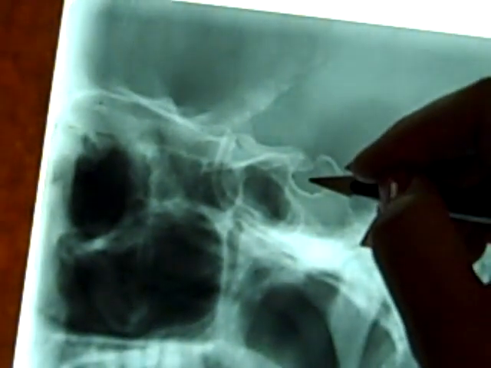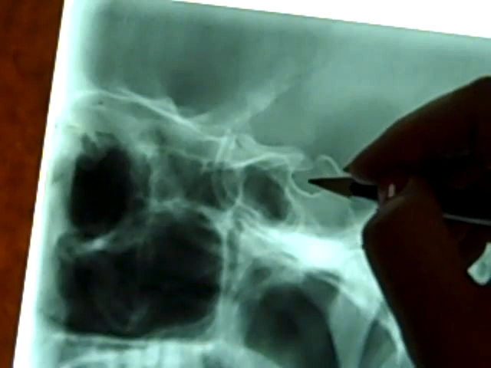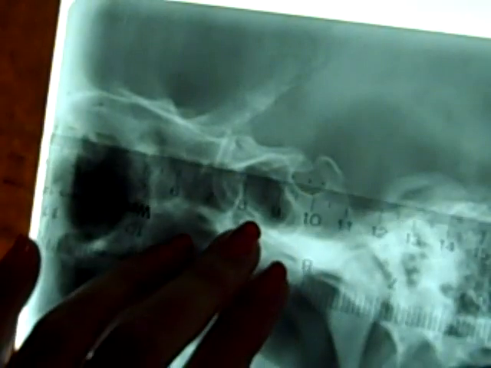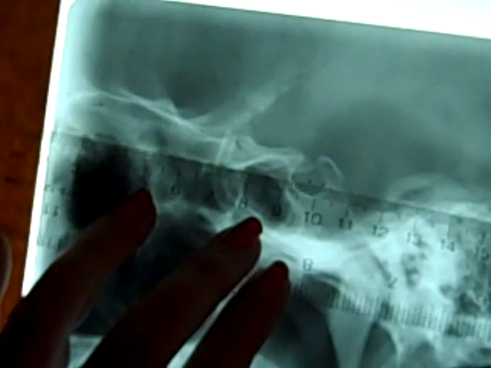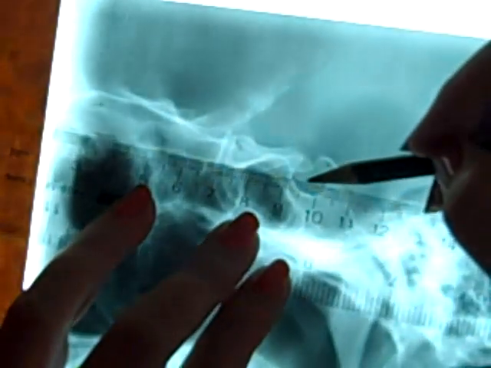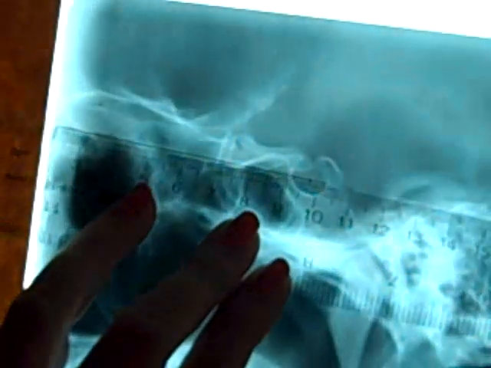The second dot is in the center of the sella turcica, so I'd put it about right there. And then using my ruler, and I just dropped my pencil, I would draw a line from here to here, and that would be the first line for basilar angle.